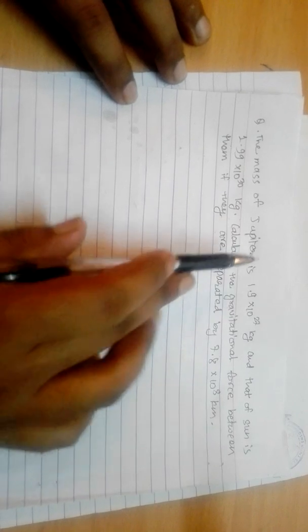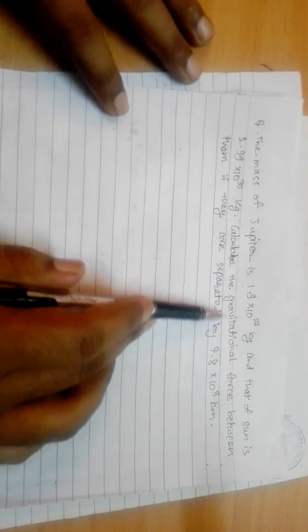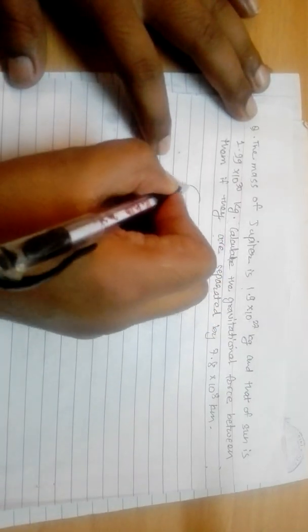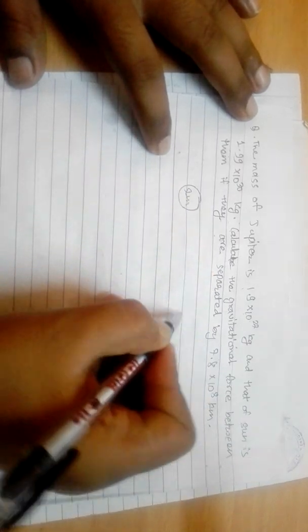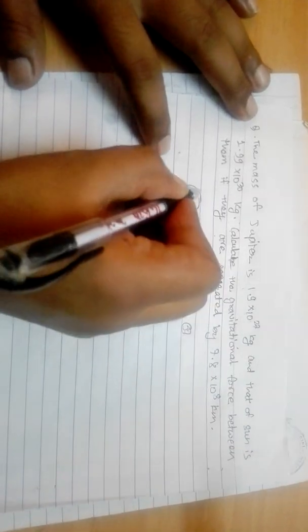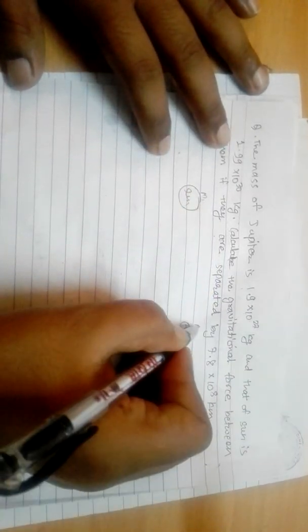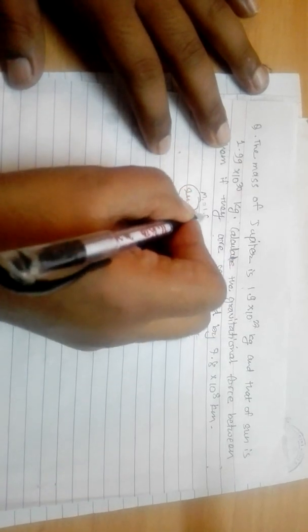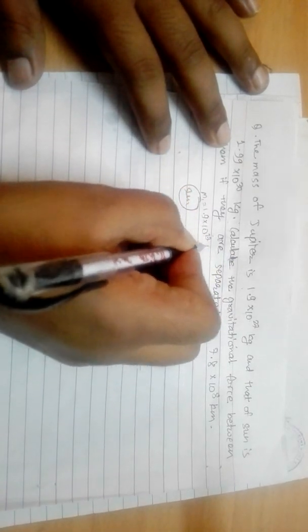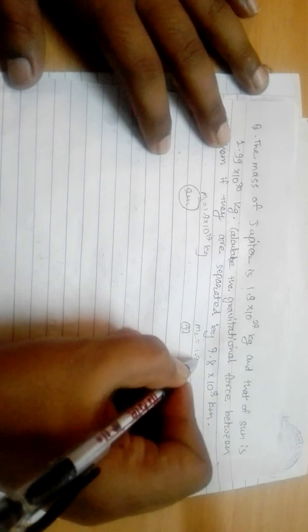Okay, here's the question. The mass of Jupiter is 1.9 into 10 to the power 27 kilogram, and that of the Sun is 1.99 into 10 to the power 30 kilogram. Calculate the gravitational force between them if they are separated by 7.8 into 10 to the power 8 kilometer. It says there is a Sun and there is Jupiter. Okay, its mass is given, and its mass is given. It is how much? 1.9 into 10 to the power 27 kg.